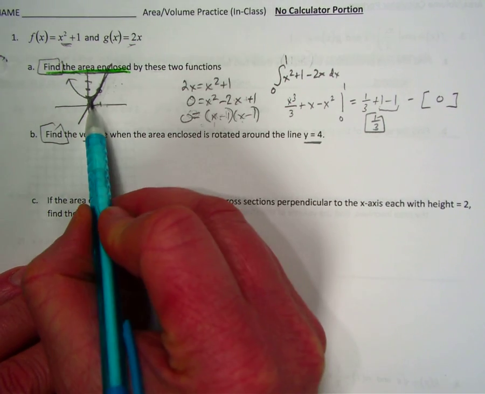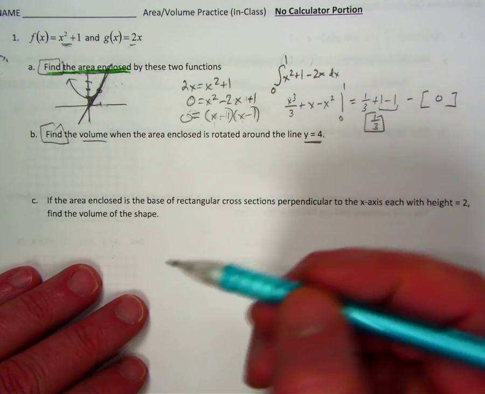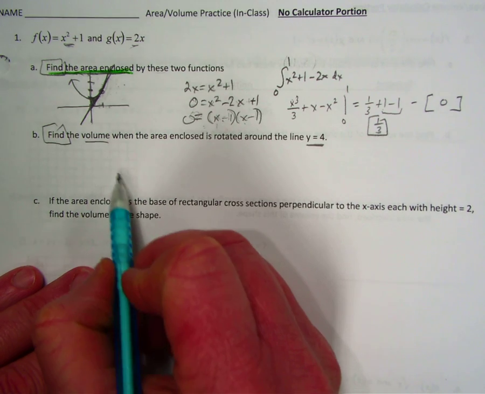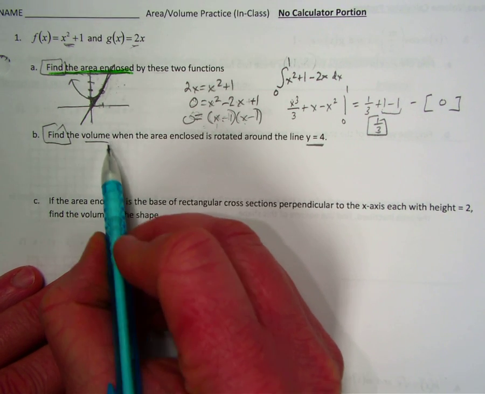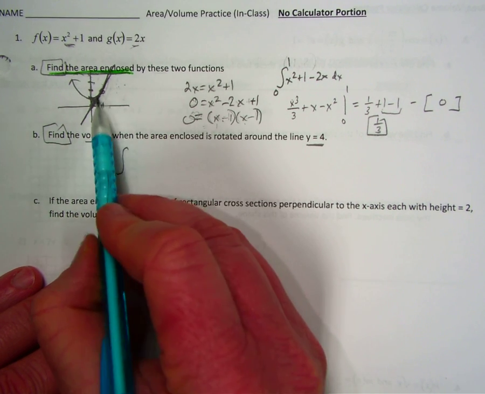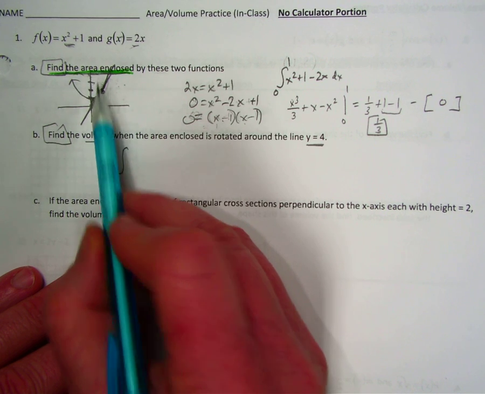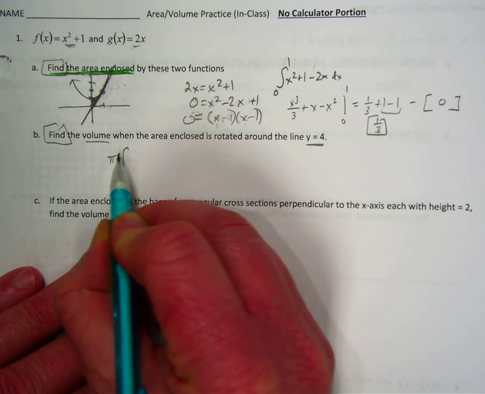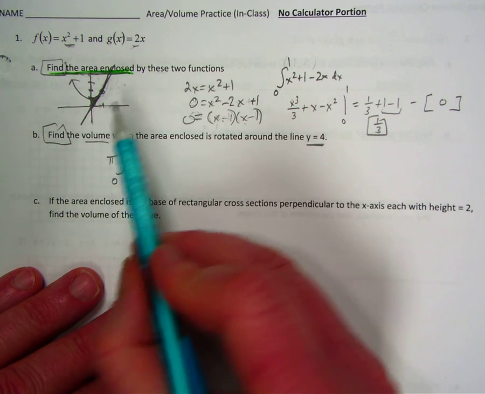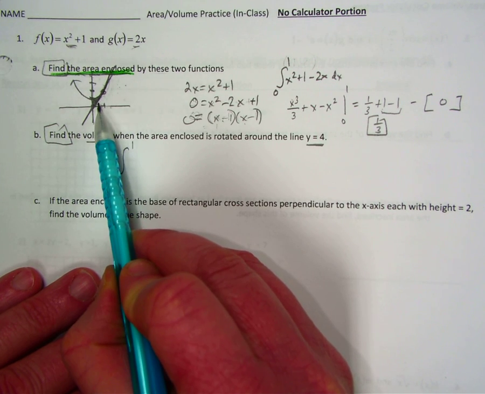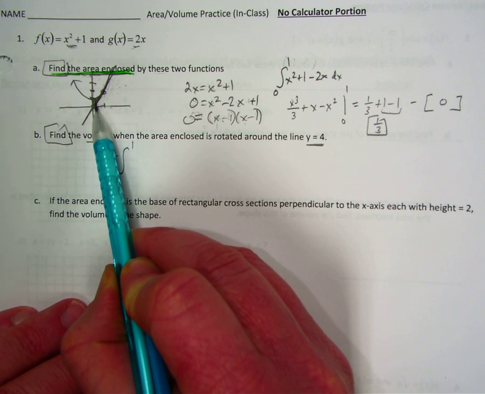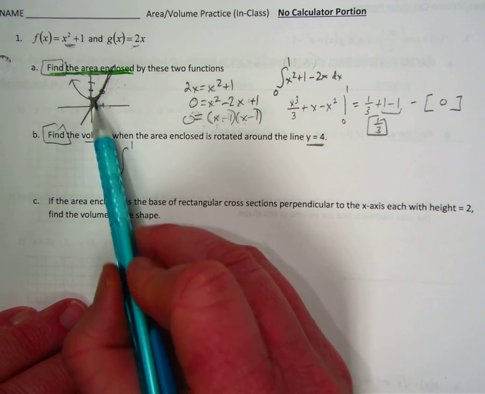So I have to look and say, okay, I'm rotating up away from the axis, so I'm gonna have to use some things that I know from my picture. I know that I'm gonna have a hole because we're gonna have a big radius minus a little radius. So I know I'm gonna still use the same bounds, 0 to 1. And the big radius this time is the line, and the little radius is the parabola.